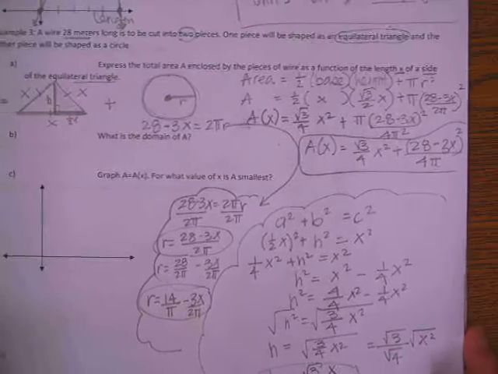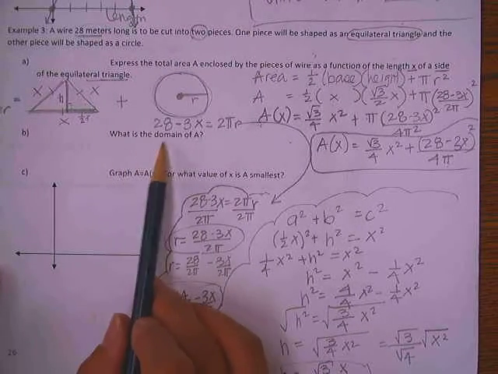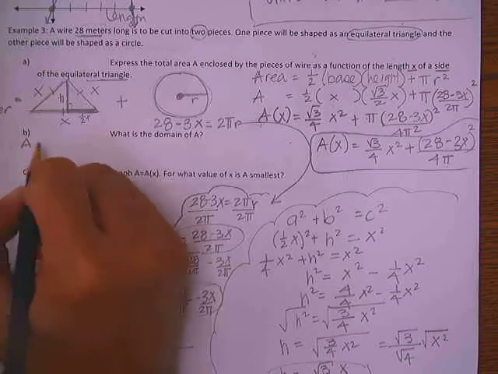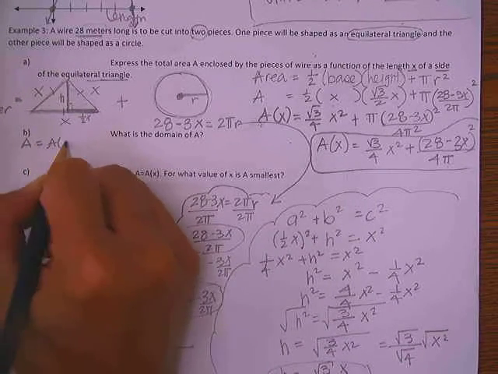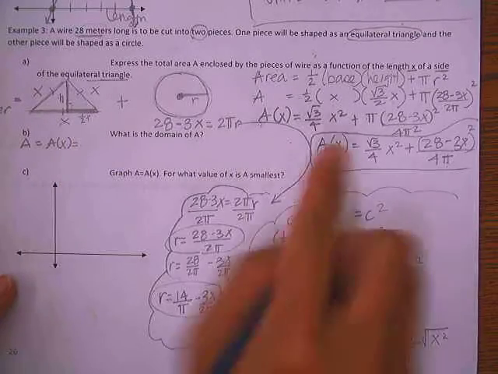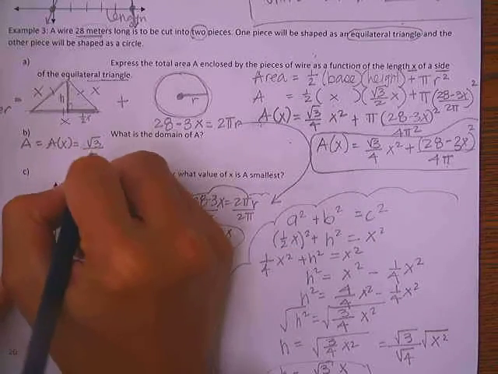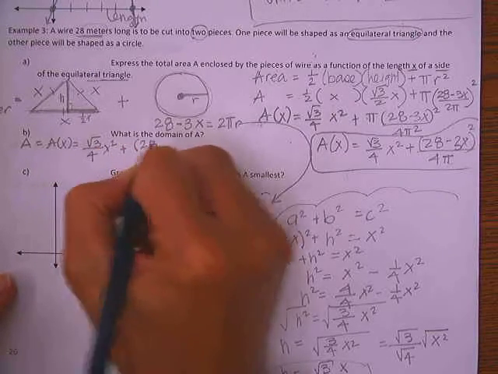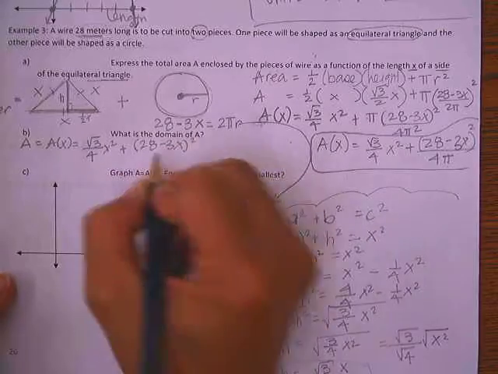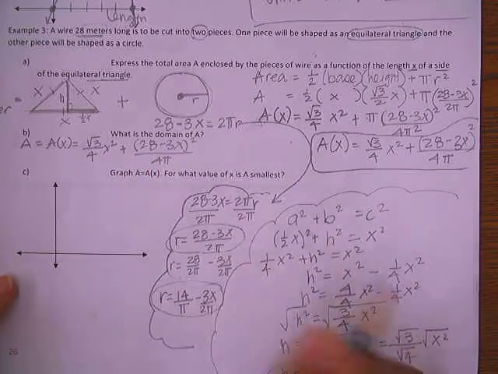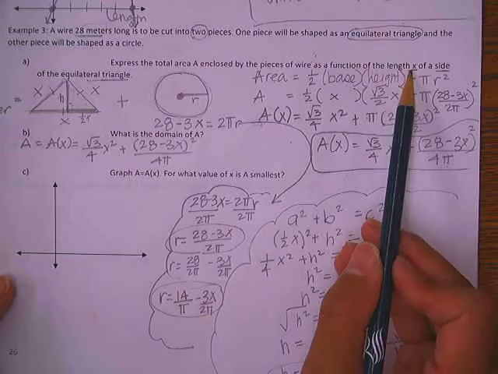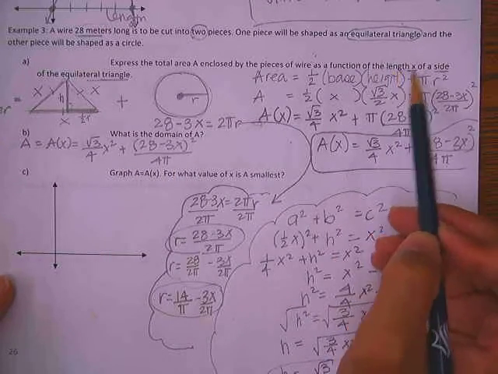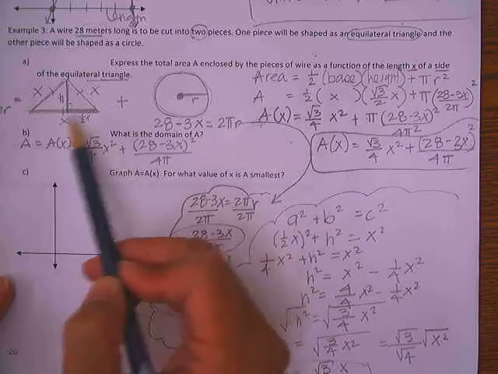All right, let's move on to part B. What is the domain of A? Well, keep in mind, A is the same as A of x, which is this piece over here. I'm just going to copy it over. Radical 3 over 4 x squared plus quantity 28 minus 3x, all of it squared, all over 4 pi. Remember, x was defined right here. Domain is all x's, and x is the length of the equilateral triangle.